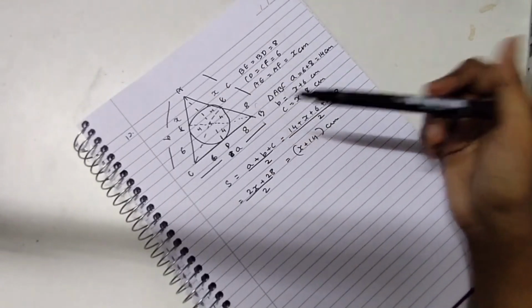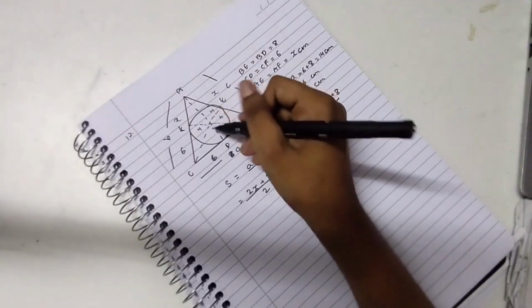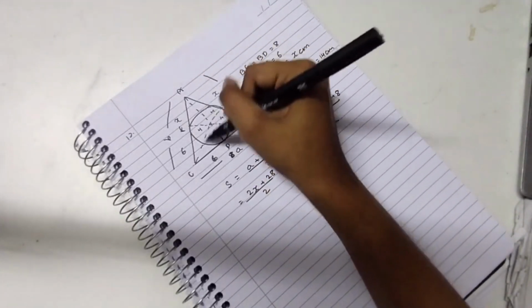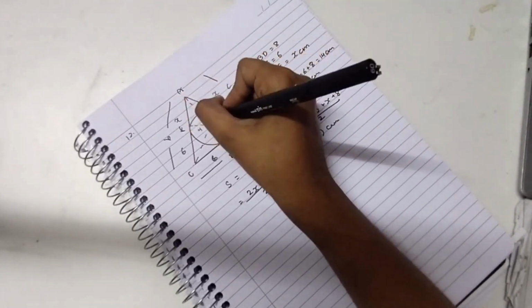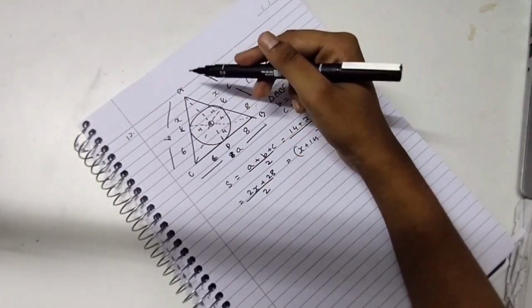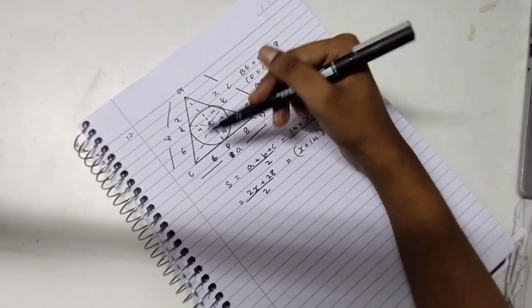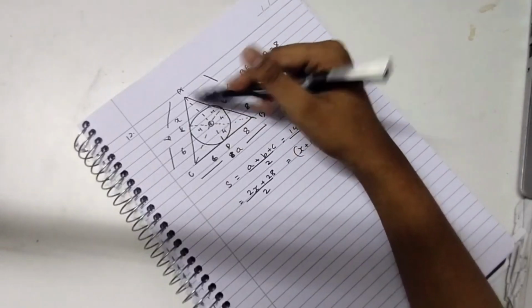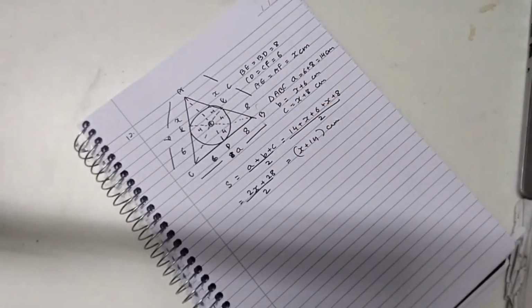And the area of the whole triangle will be equal to the area of this triangle and this triangle. So the area of ABC would be equal to the area of AOC plus area of COB plus area of AOB. So we're going to find the areas of those three triangles separately.